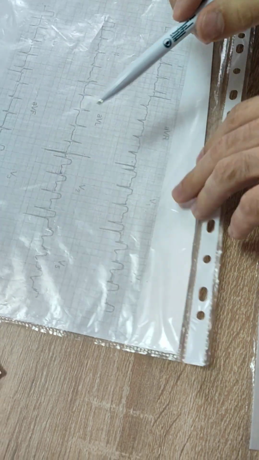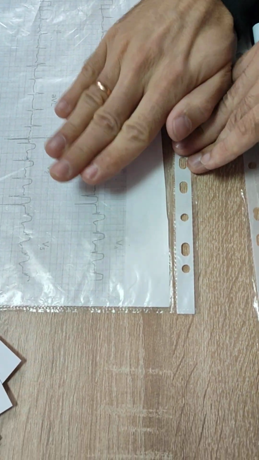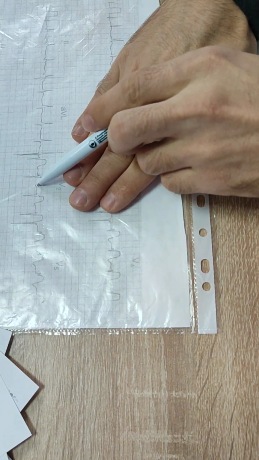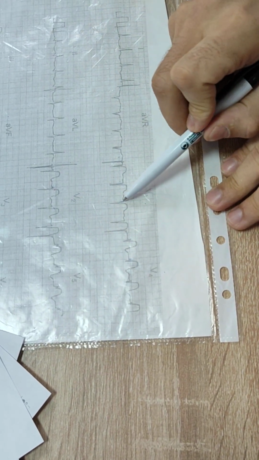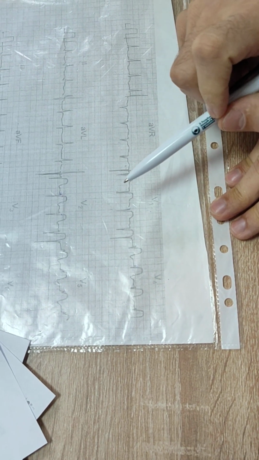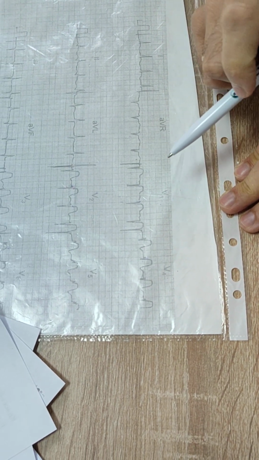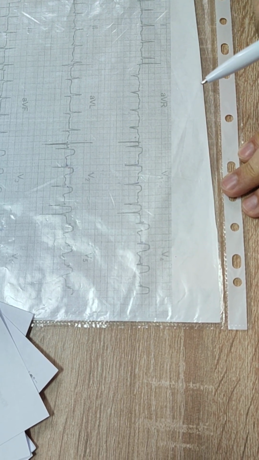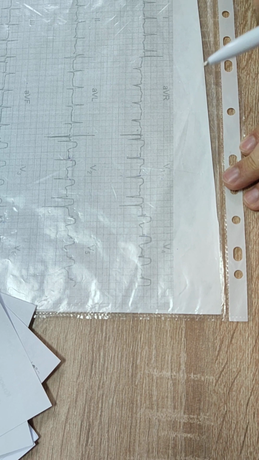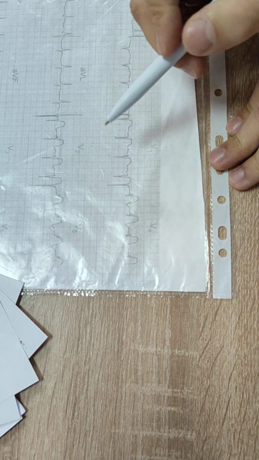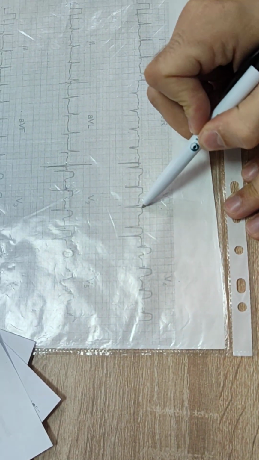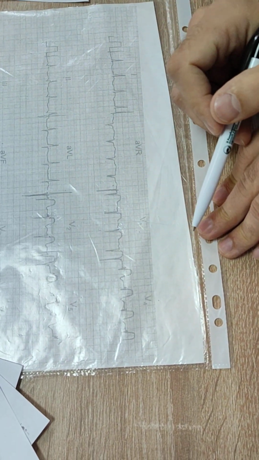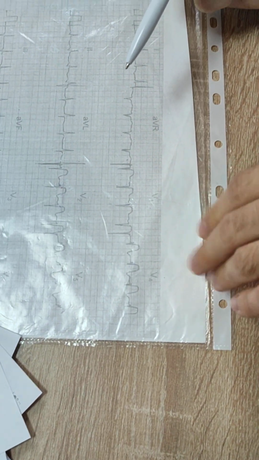So, if this lead were not there, it would be ischemia only. There are no Q waves, but in this lead there is a Q wave. So it is myocardial infarction. What is the stage? There is Q wave and elevation of ST. Second, acute stage. Q plus elevation of ST. R wave is absent in this lead, that's why it is transmural myocardial infarction.